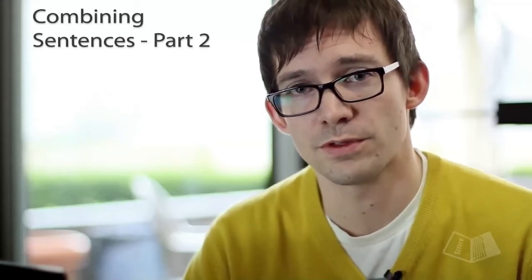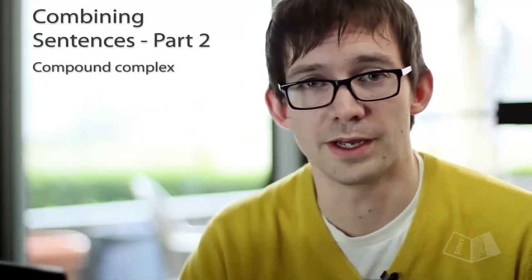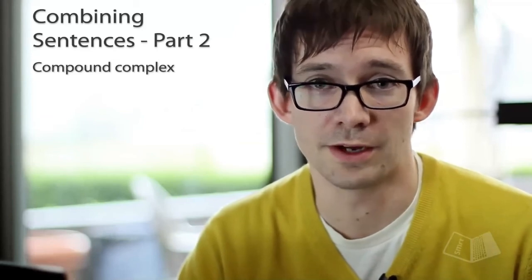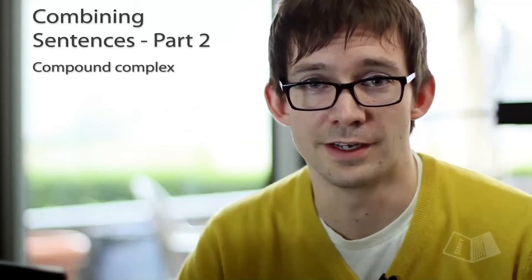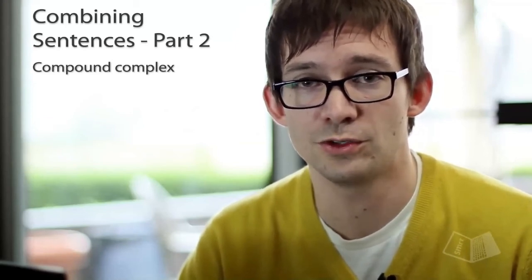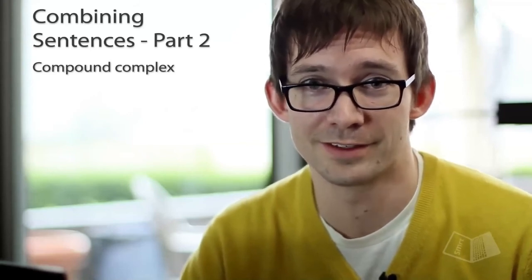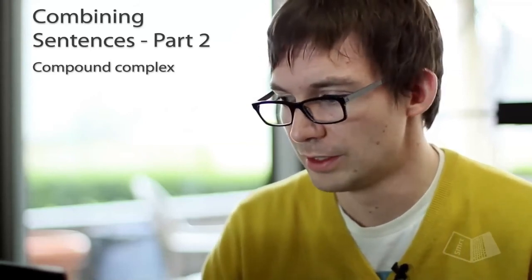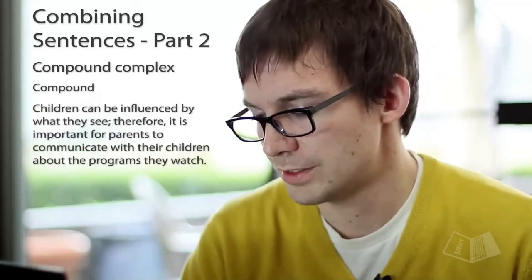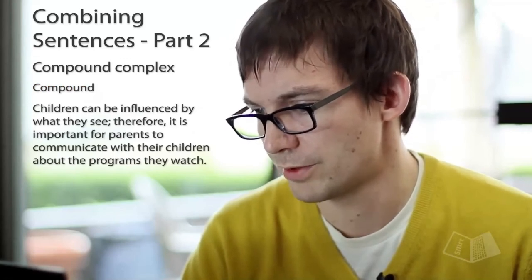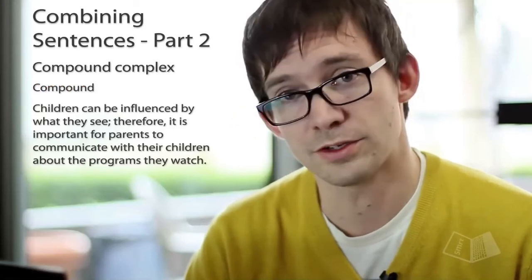All right, and the 4th kind of sentence in the English language is something we call compound complex, which is exactly what it sounds like. It is a compound sentence and a complex sentence connected together. So it needs at least 2 independent clauses and 1 or more dependent clauses. So let me show you how we make one. Here is a compound sentence. Children can be influenced by what they see, therefore it is important for parents to communicate with their children about the programs they watch. So that's compound.